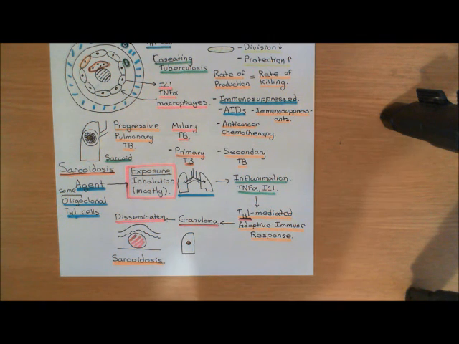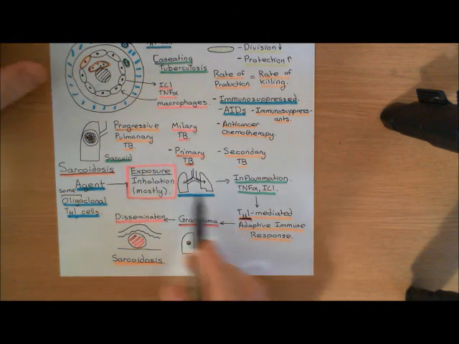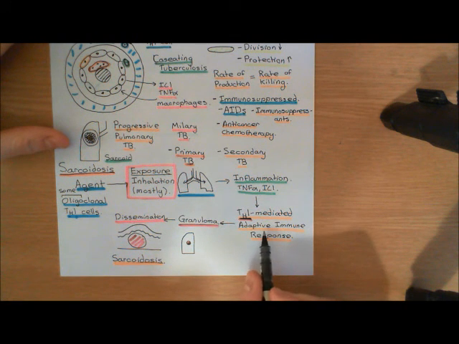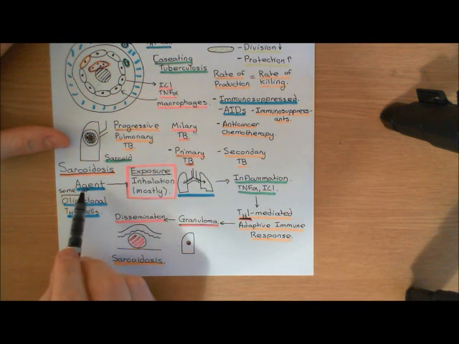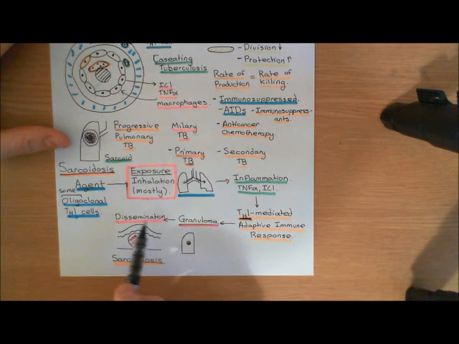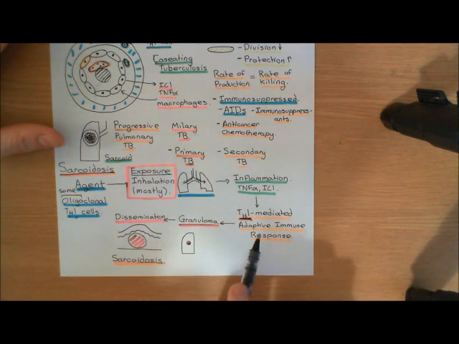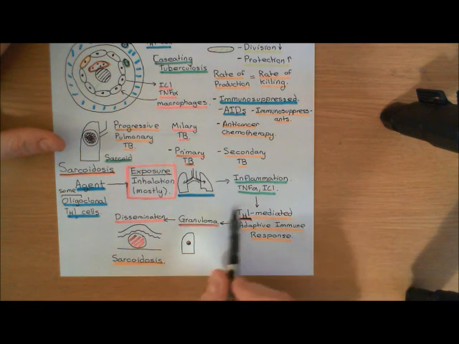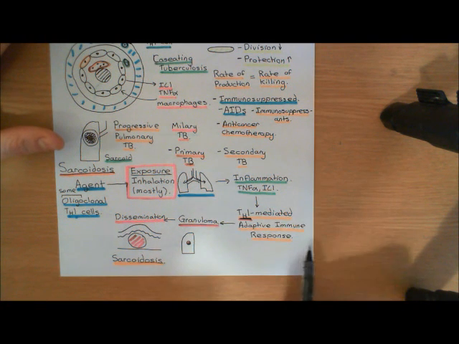Oh, the other thing that I should stress here is that you're only going to get this T helper 1 mediated adaptive immune response in response to the agent and the formation of these granulomas which disseminate if you are genetically susceptible. And actually, I shouldn't say that you're only going to get the T helper 1 mediated adaptive immune response.